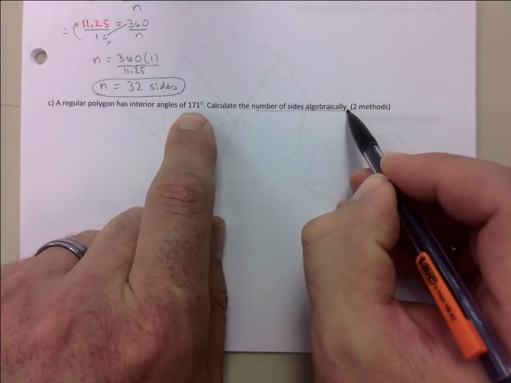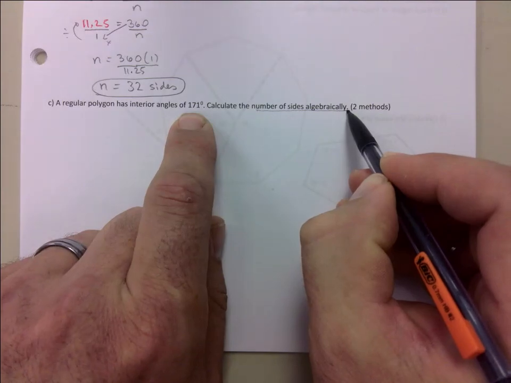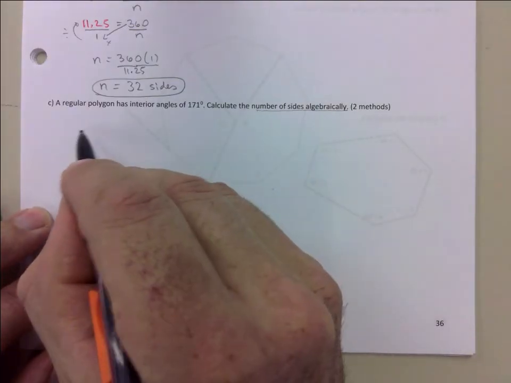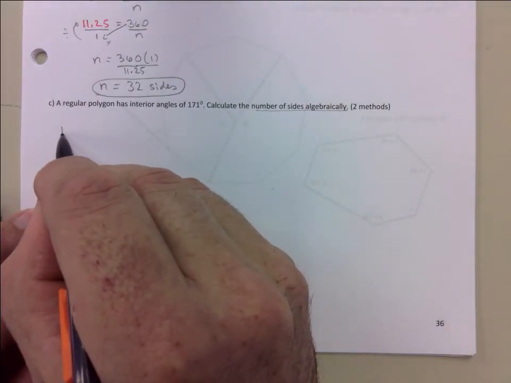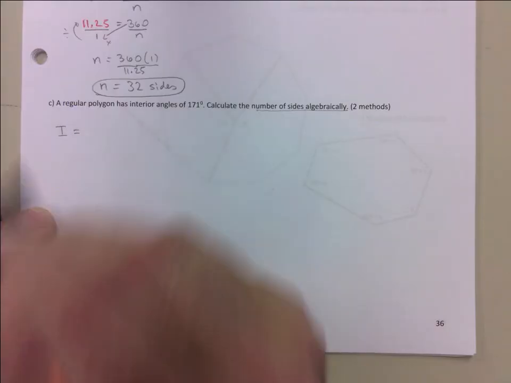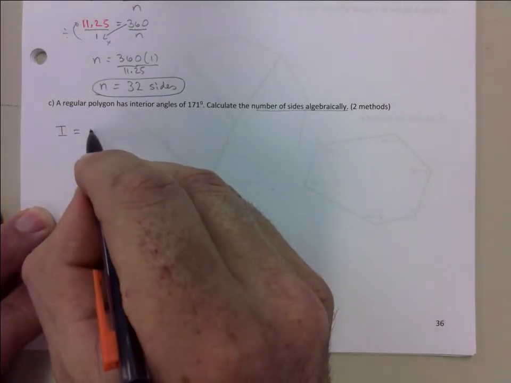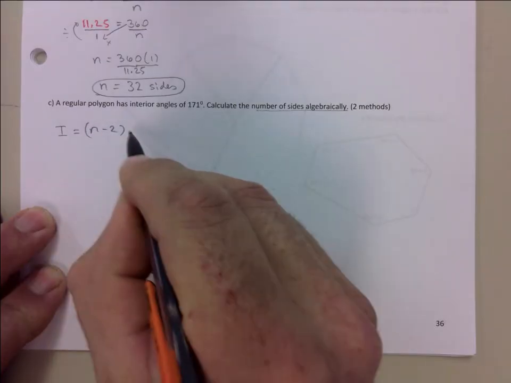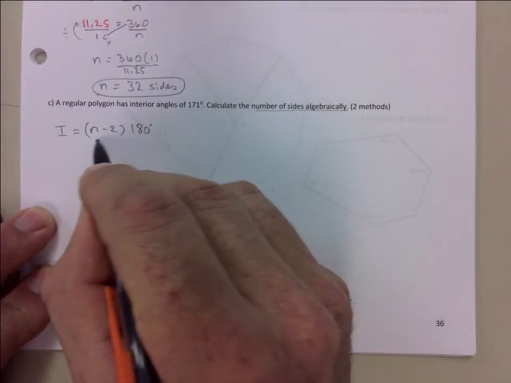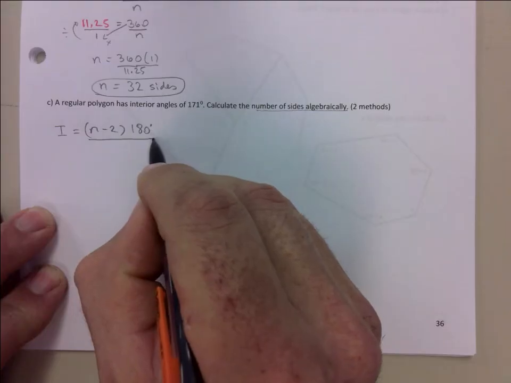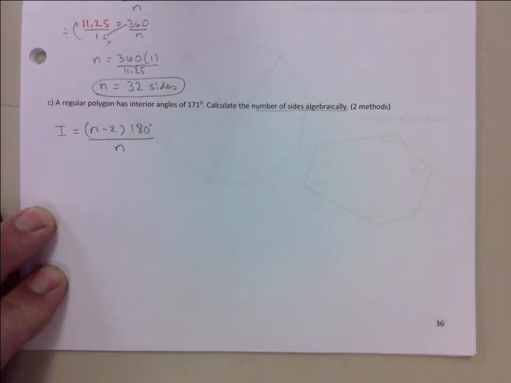What do we start with? Interior angle, right? Smile, guys. Life is good. I know I'm not helping right now. I is equal to n minus 2 times 180, and this is the one that's going to cause you some grief here. Divided by n.